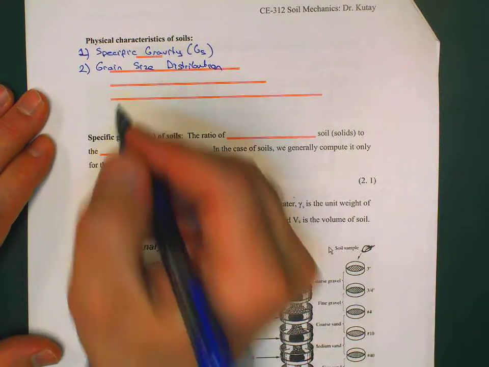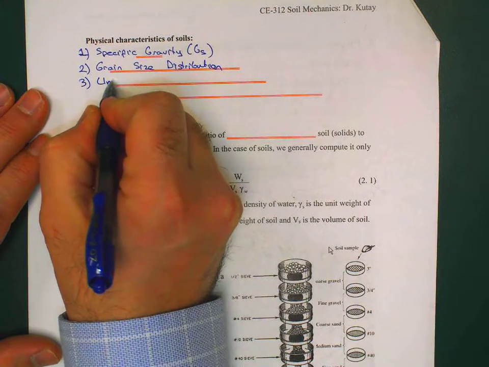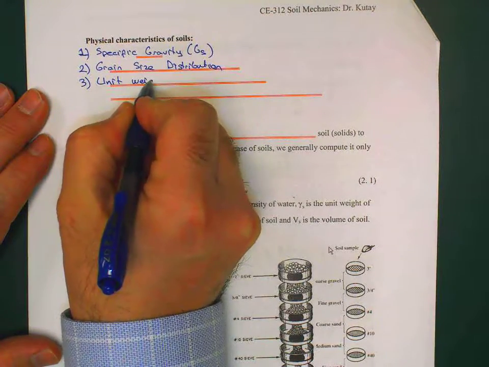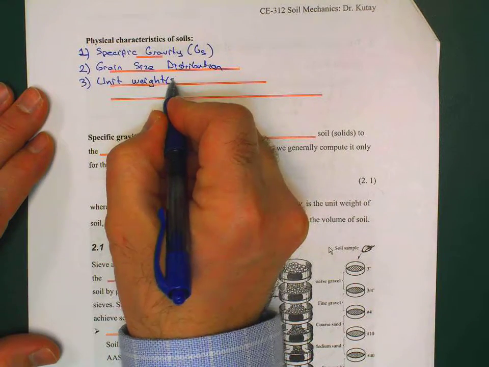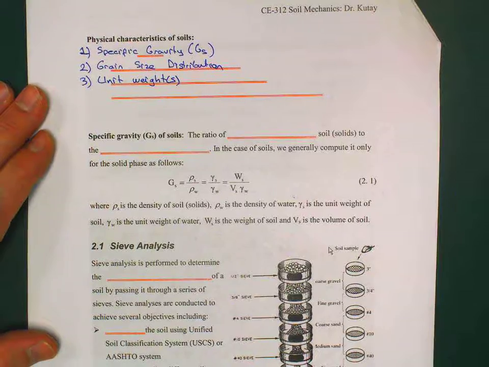The third one, unit weight, in parentheses S, unit weights. As I mentioned, there are 4 of them.